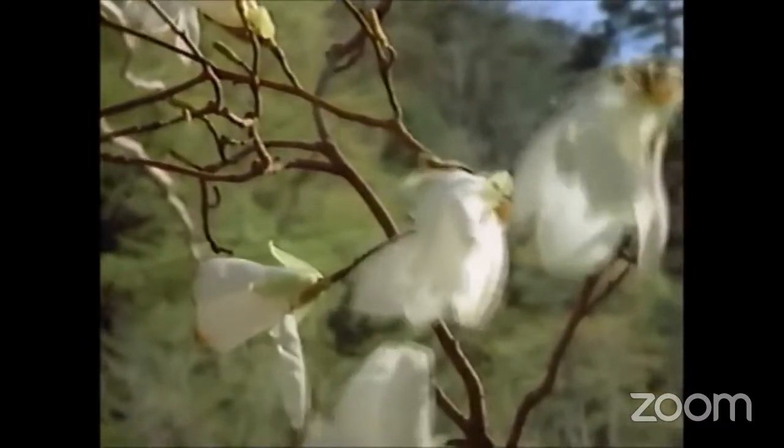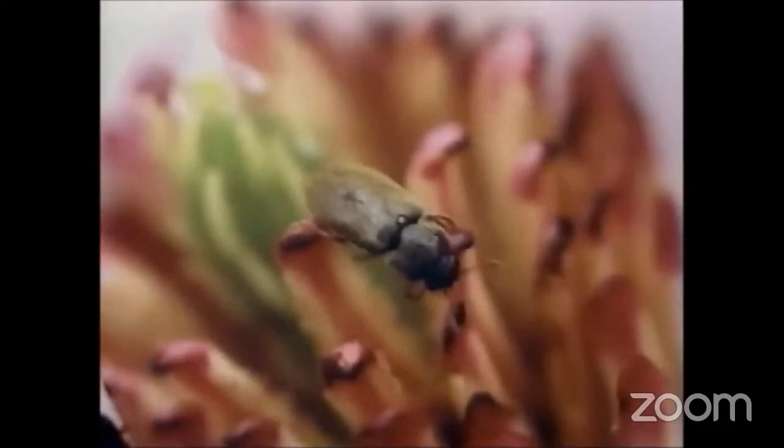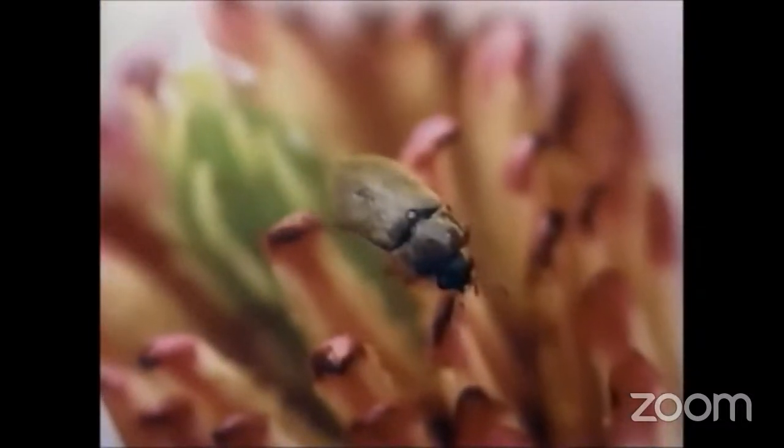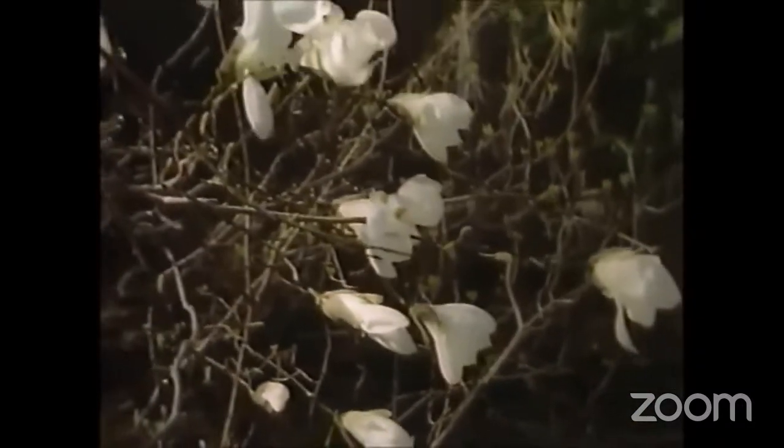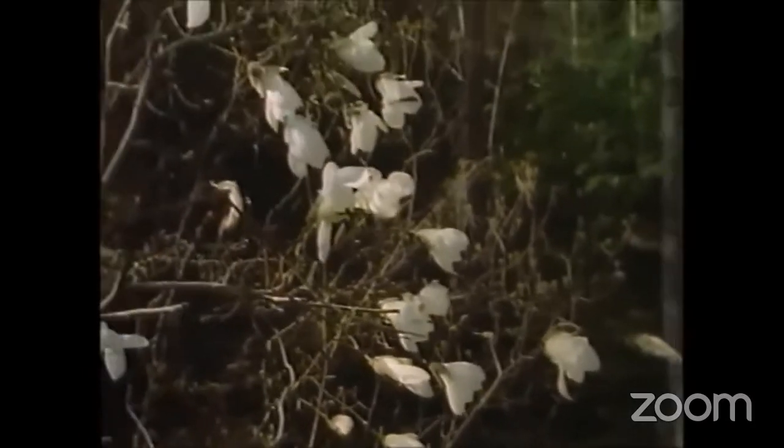The ancestor of the modern-day magnolia may be the earliest flower on record. Inside the flower, a tiny gold bug coming out of the pupal stage. It's likely that relatives of this insect contributed to the revolution of flowering plants.